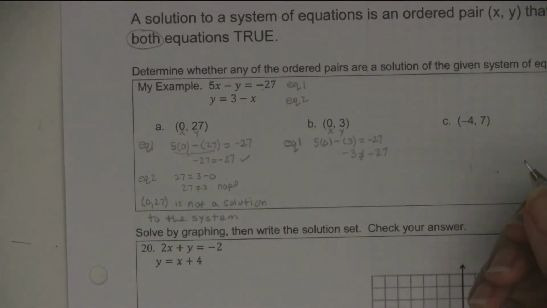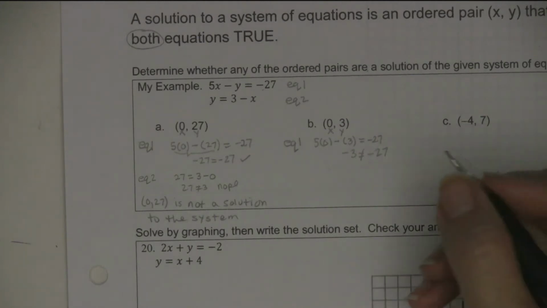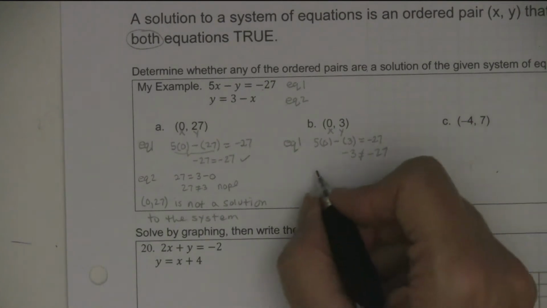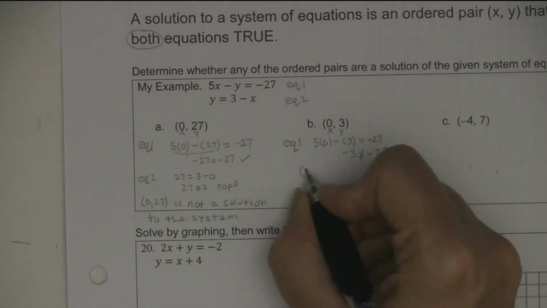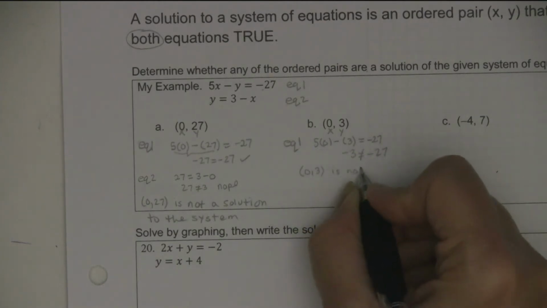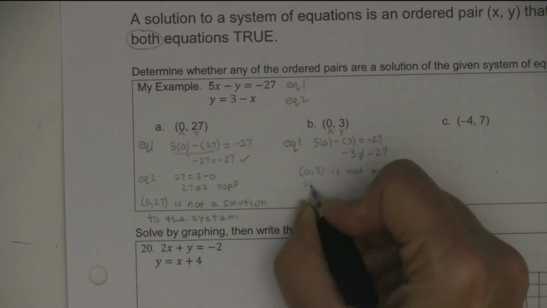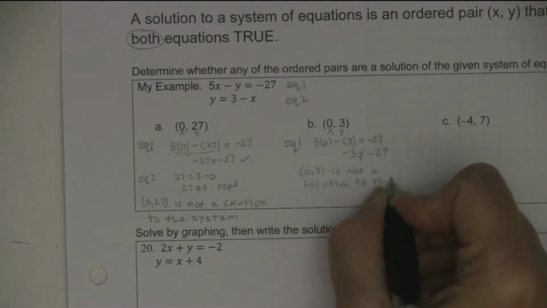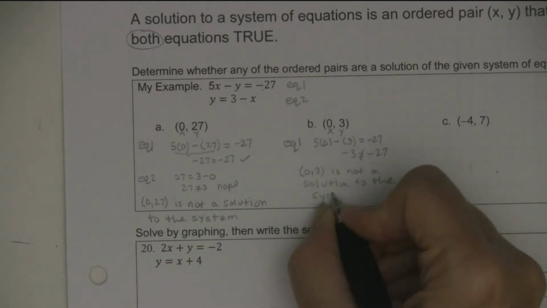It doesn't matter if it solves it or not. So (0, 3) would not be a solution to the system. I'm just going to stop because that's all it was asking me. So (0, 3) is not a solution to the system. It must solve both.